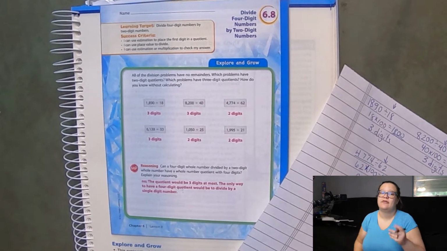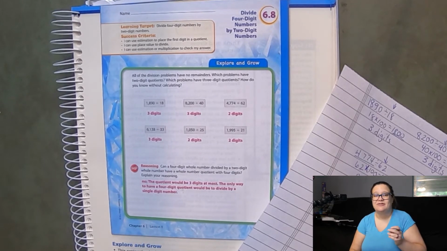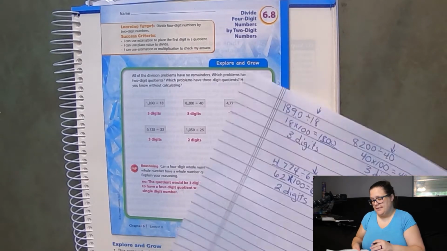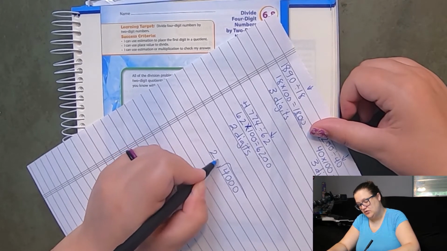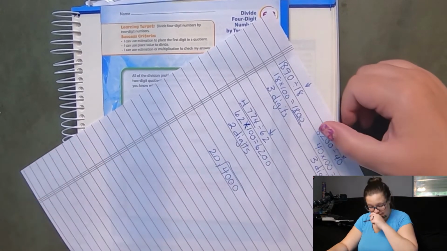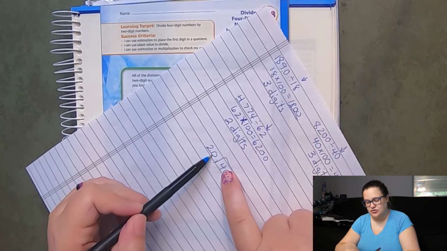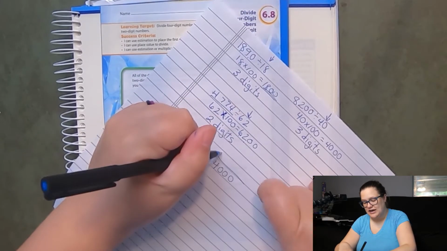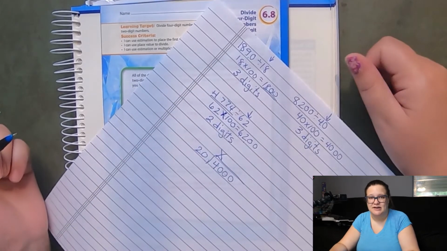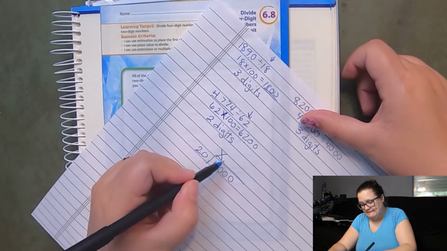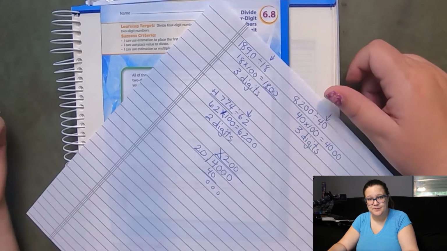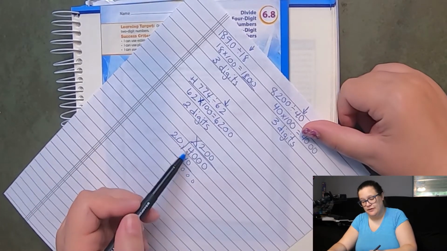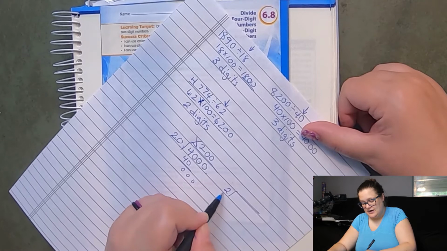The only way to have a 4-digit quotient would be to divide by a 1-digit number, a single digit. So if you were to divide 4,000 by 20, right, 4 digits by 2, you cannot do 2 digits into 1. So you cannot have anything there, which automatically rules out a 4-digit answer. The closest you can get, right, is a 3-digit. The only way to get a 4-digit number with a 4-digit dividend would be to have a 1-digit divisor.